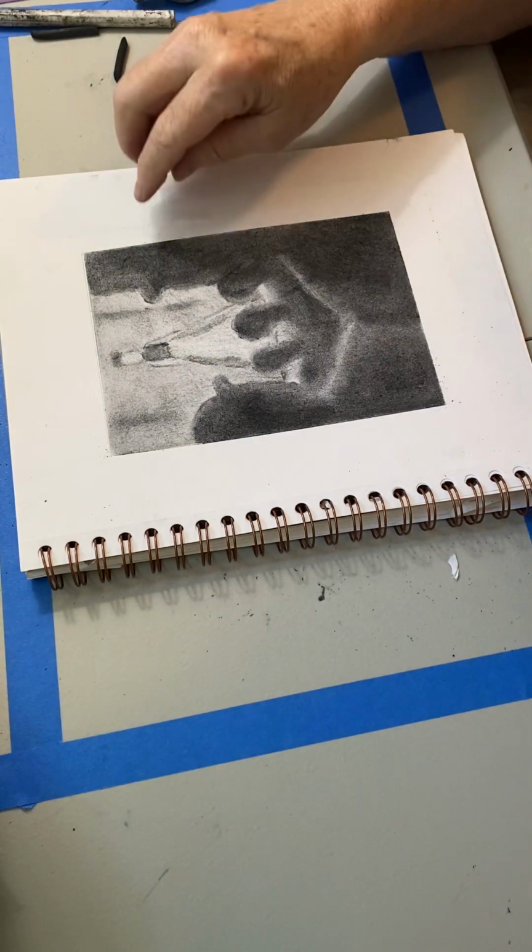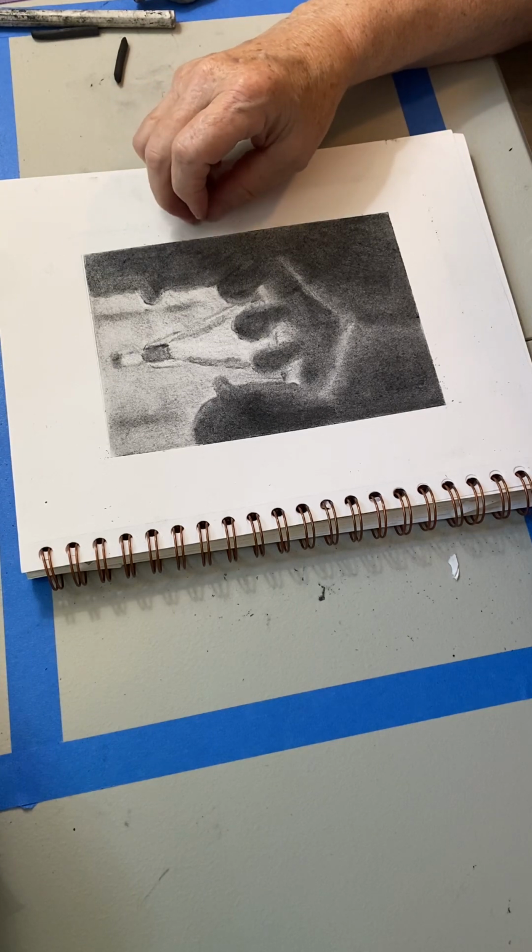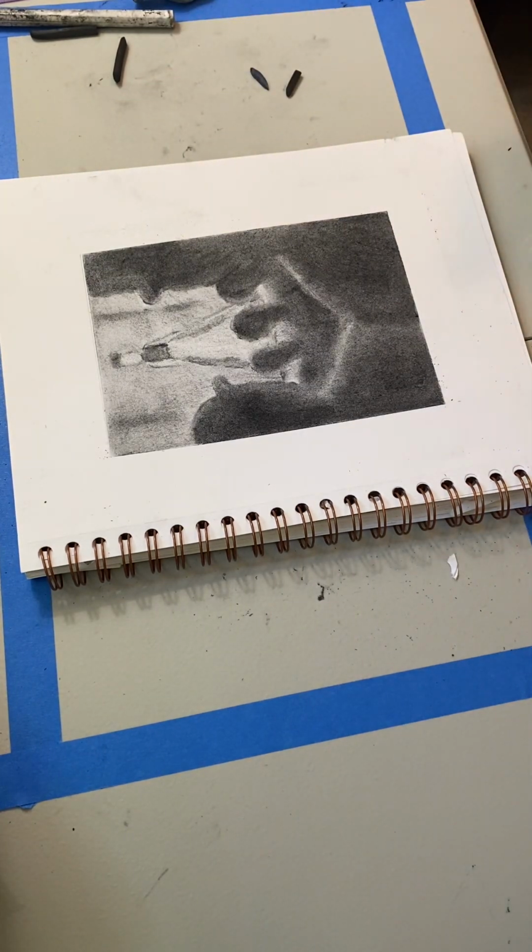Okay, little paper tear here. That's okay. Okay, there we go. Café Concert by Seurat.